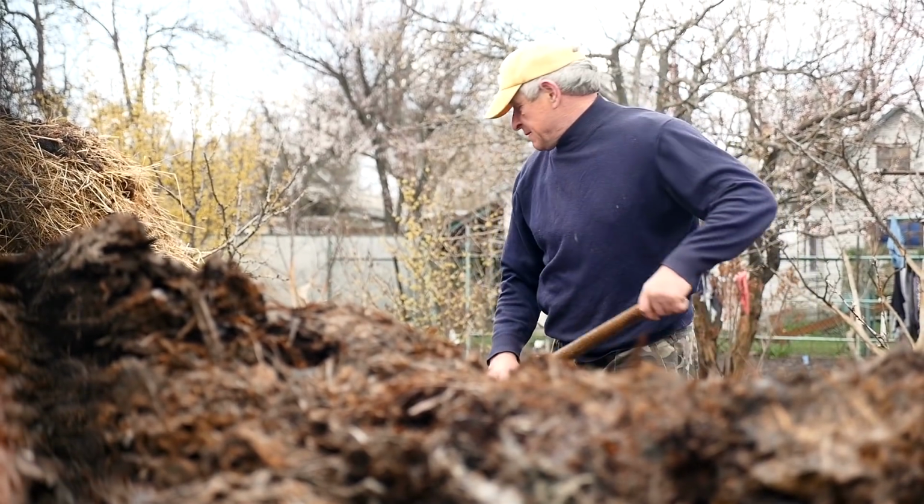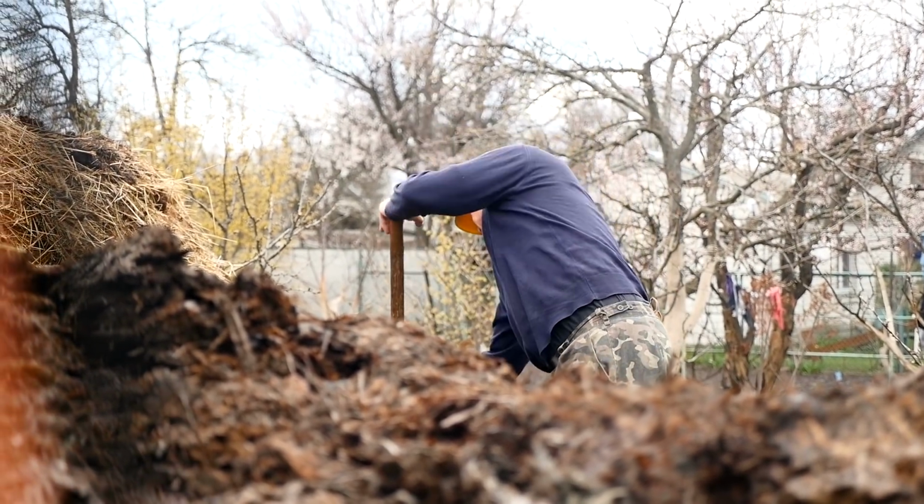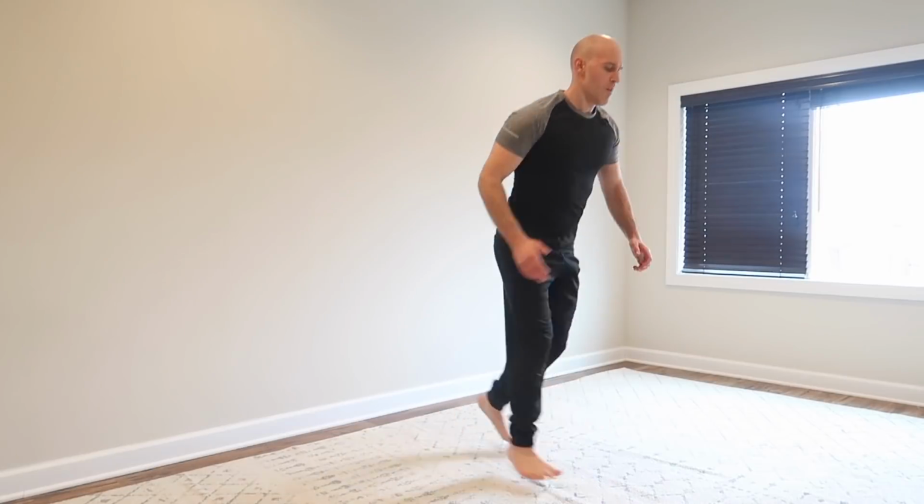Every day we're moving in ways that require spinal rotation, meaning we're twisting and turning, picking up objects, moving them, putting them down. And yet calisthenics, aka bodyweight exercise, doesn't really involve a whole lot of this spinal rotation.